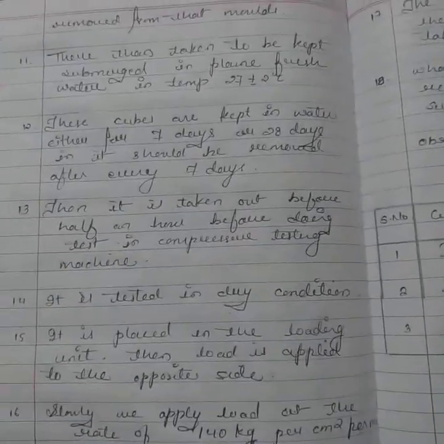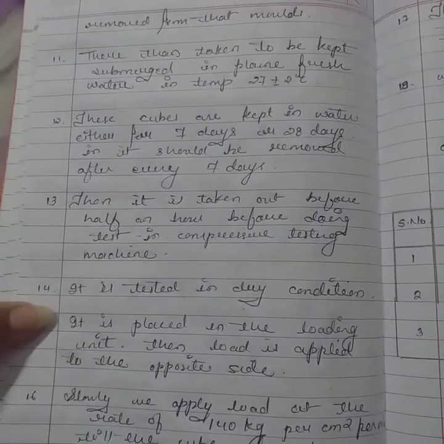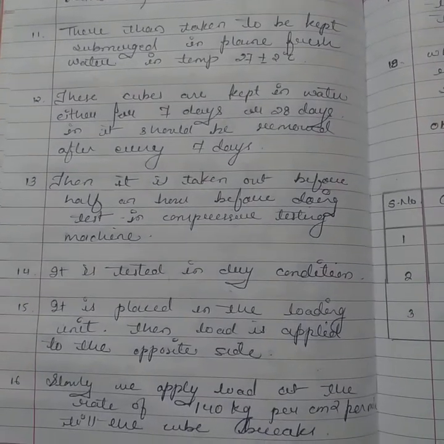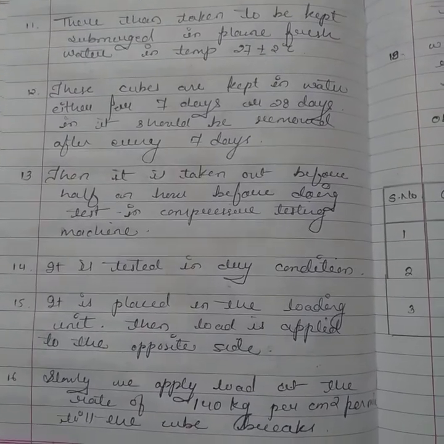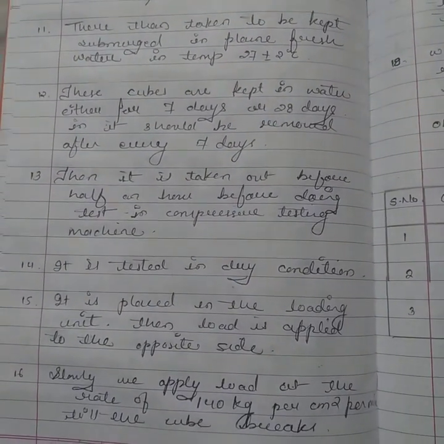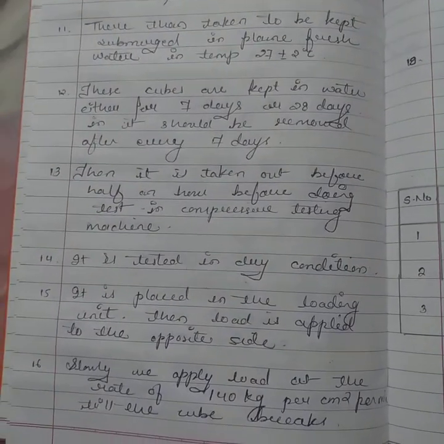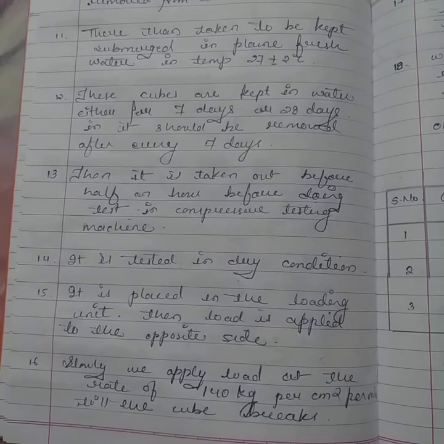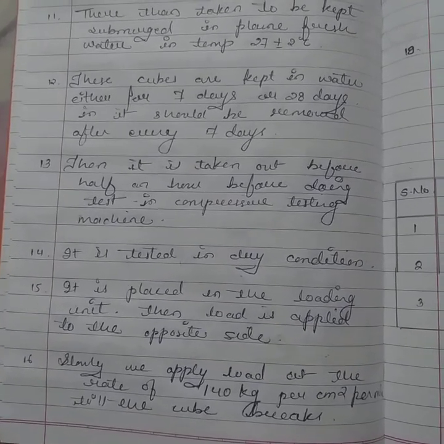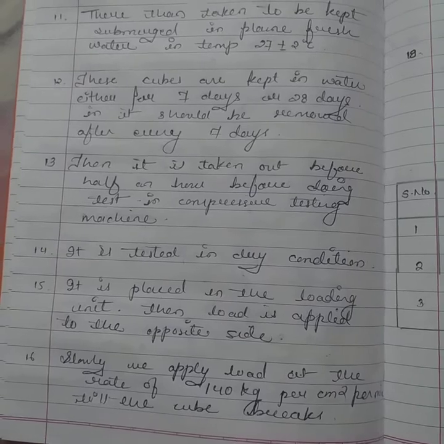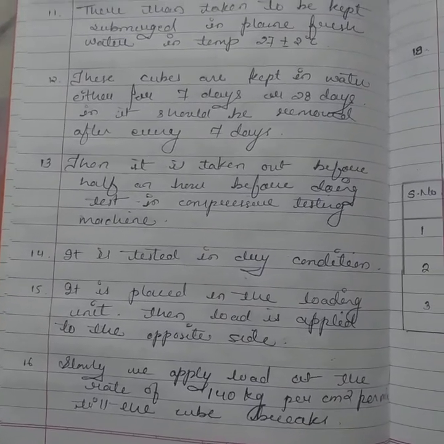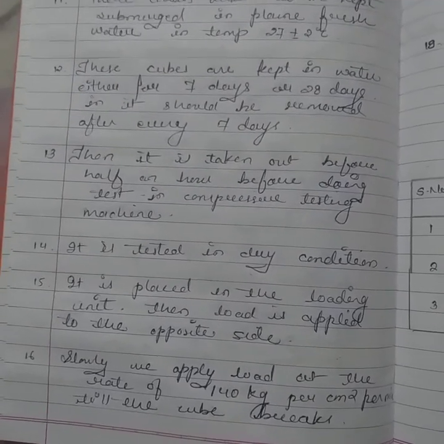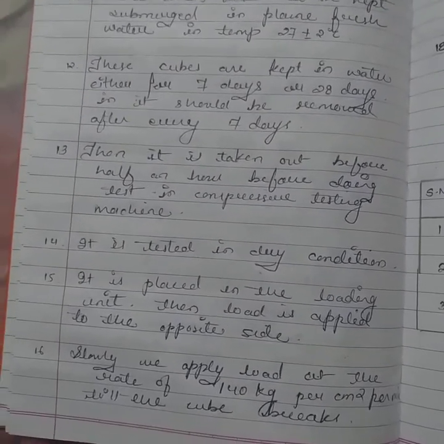For the compressive strength test, place the cube in the loading unit, and the load is applied to the opposite side. It should be placed in a proper manner. We apply the load slowly at the rate of 140 kg per square centimeter per minute till the cube breaks. Don't apply the load suddenly. Until the cube breaks, you have to keep applying the load.